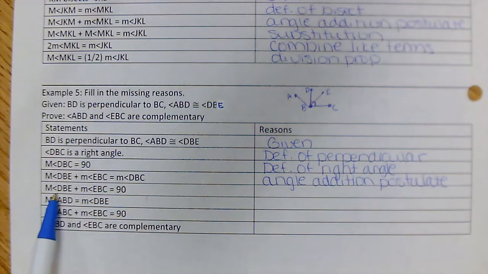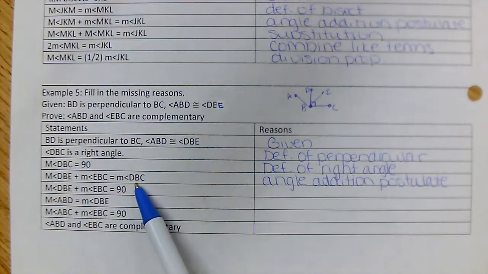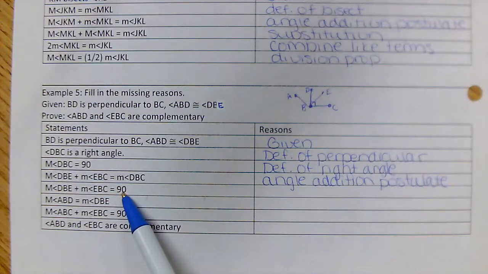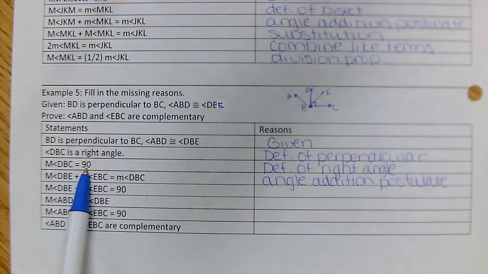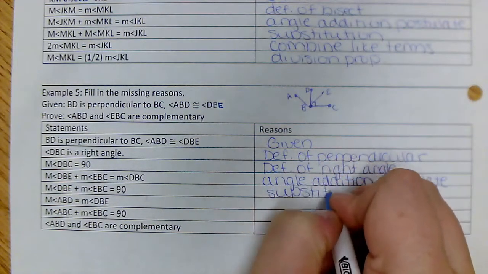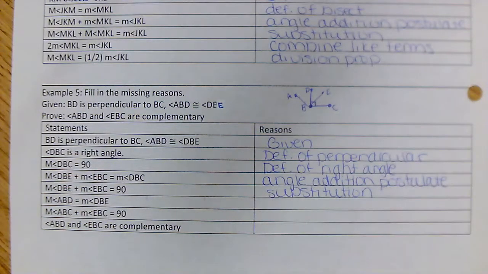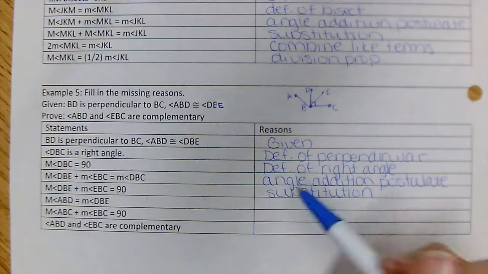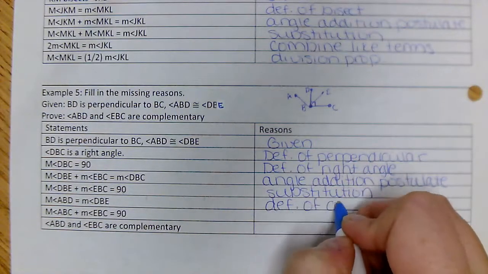Then our next one says the measure of angle DBE plus the measure of angle EBC is equal to 90. Well, the only thing that changed is now we don't have DBC, but we have a 90 there instead. Well, didn't we say up here that DBC was equal to 90? So really, didn't we just replace it down here? And anytime you replace something, isn't that just substitution? Then our next one says the measure of angle ABD is equal to the measure of angle DBE. So looking at that one, this one's actually coming from our congruent statement up here in our givens. So it's changing it from a congruence into an equal sign. So that is our definition of being congruent.